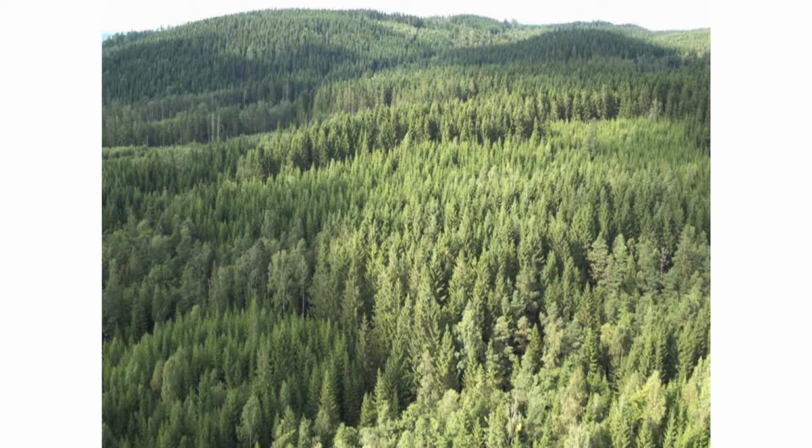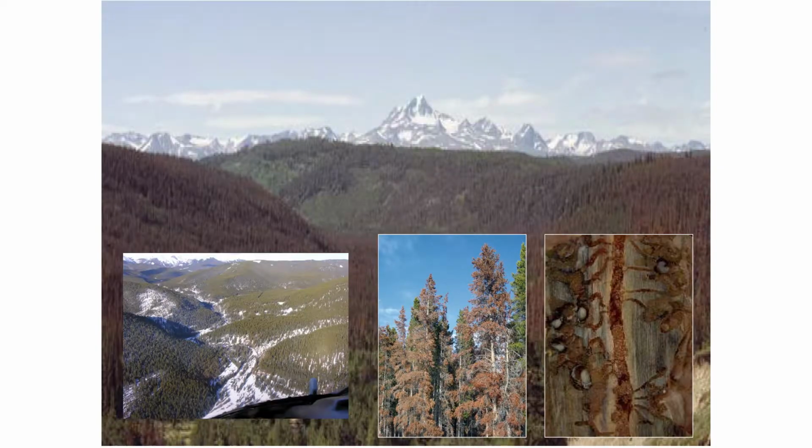Now, this is the question. This is the forest, a really beautiful green conifer forest, but we have this kind of picture on the landscape now. What I'm going to do is try to explain these landscape-level processes based on the stand-level and tree-level interactions between insects and trees.